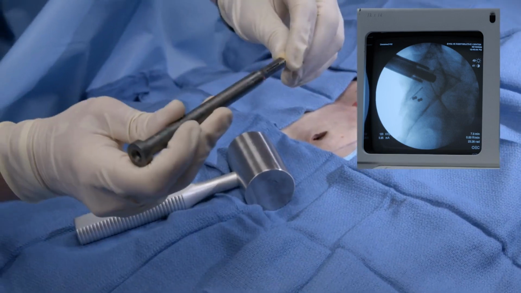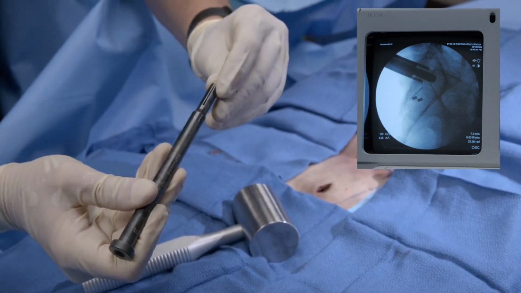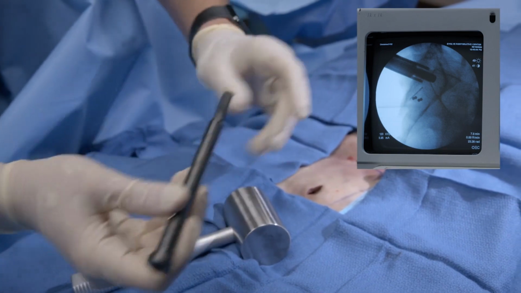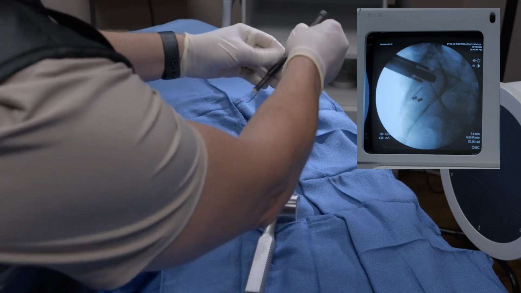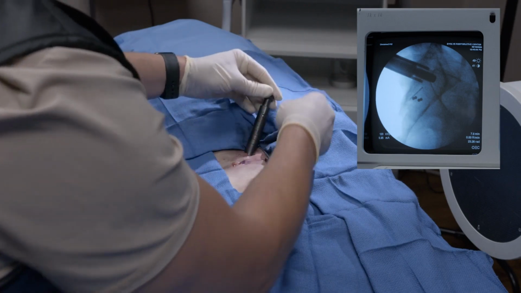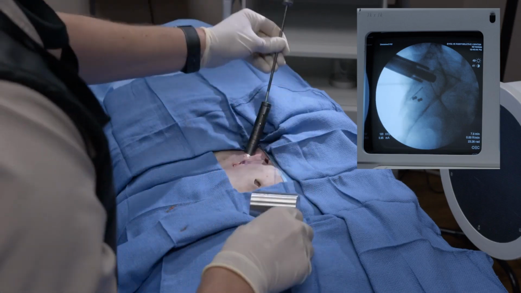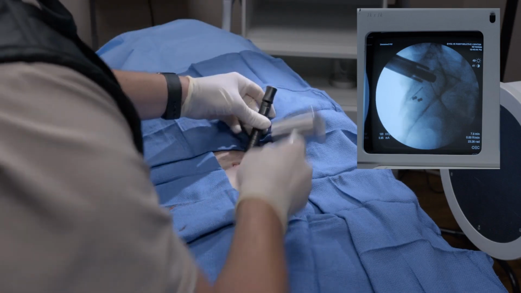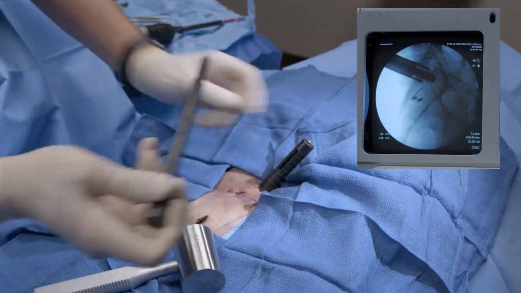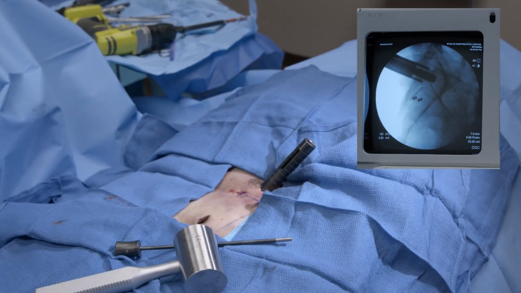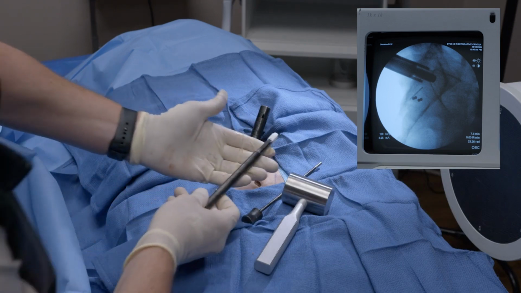Once again, we're going to load up our DBM sponge and our deployer, which again is going to act as the scaffolding to allow our fusion to take place over the next 6 to 12 months. That is keyed as well. Once we get that into our graft site, we will deploy it. Then we will load up our graft.